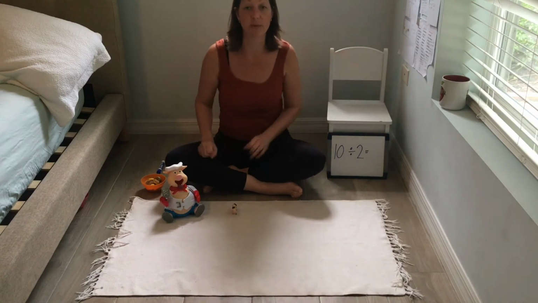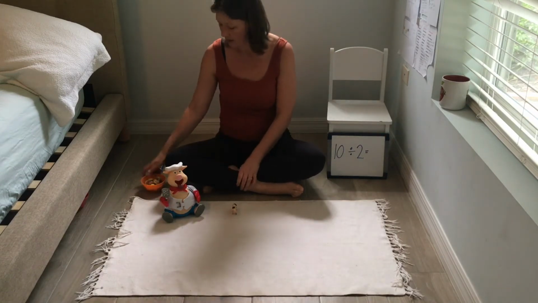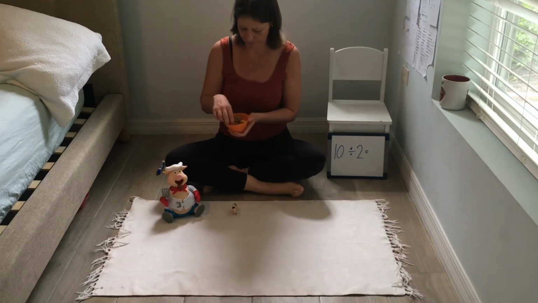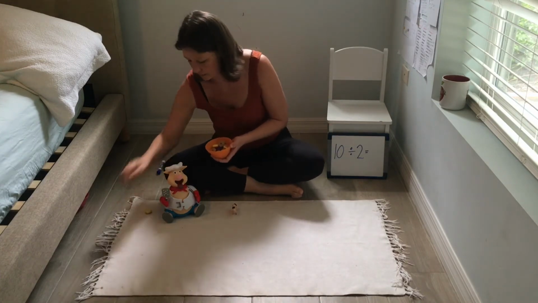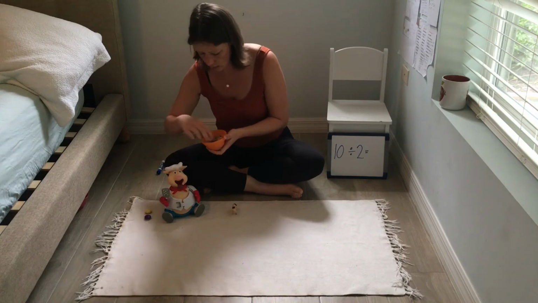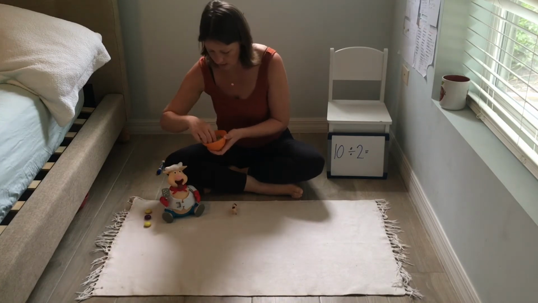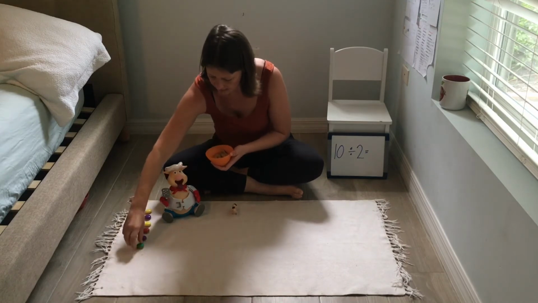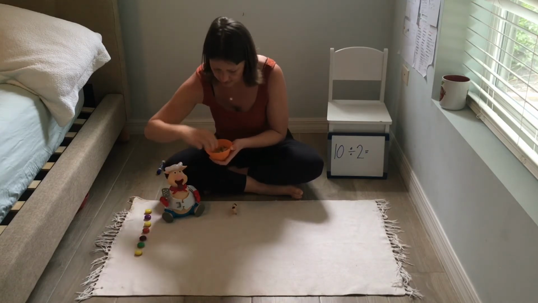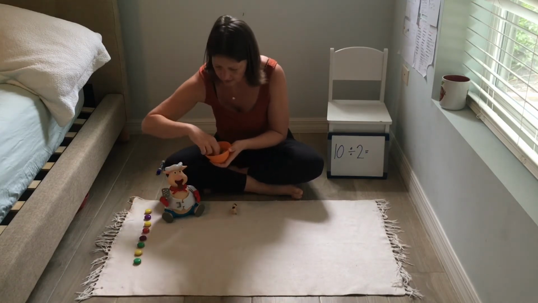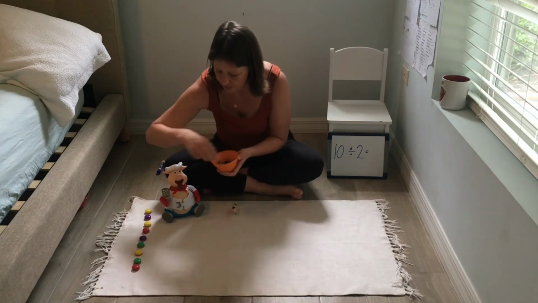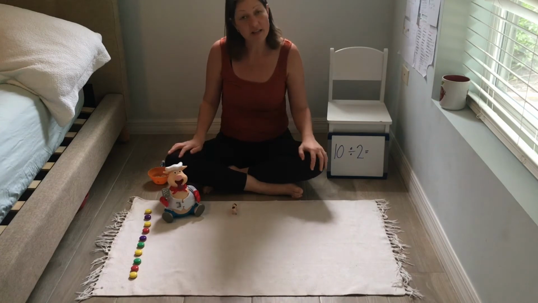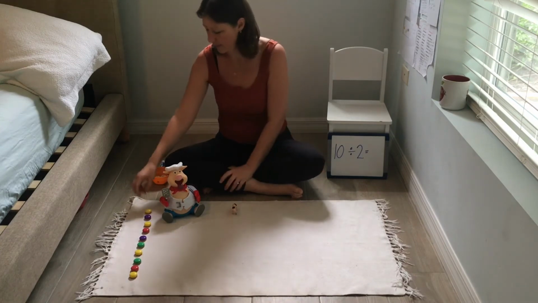So the first thing we must do to solve this word problem is count out a group of 10 cookies, hot out of the oven. 1, 2, 3, 4, 5, 6, 7, 8, 9, 10. Okay, let's divide them between the two pigs.